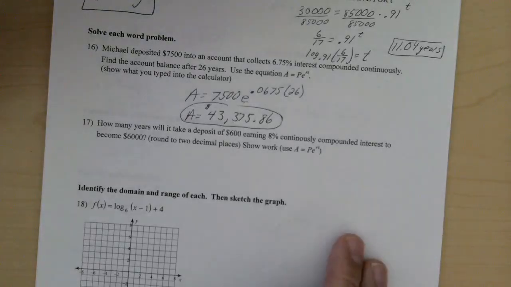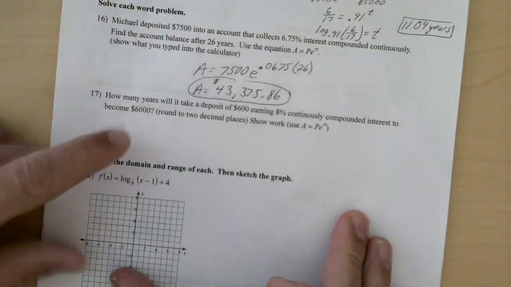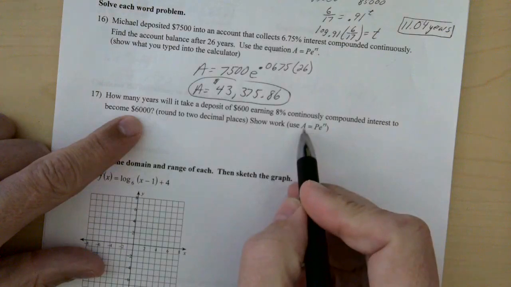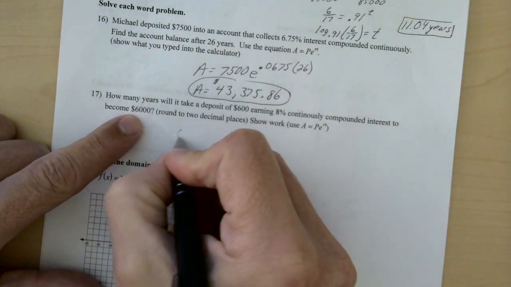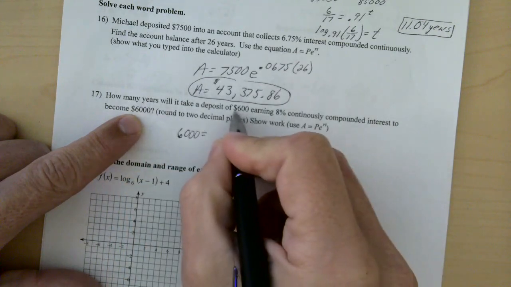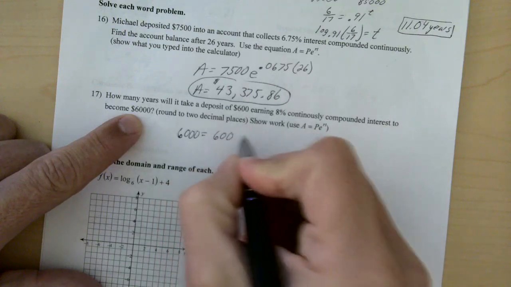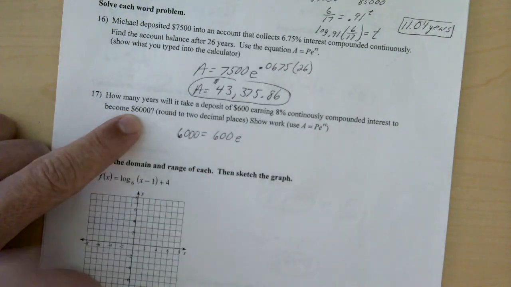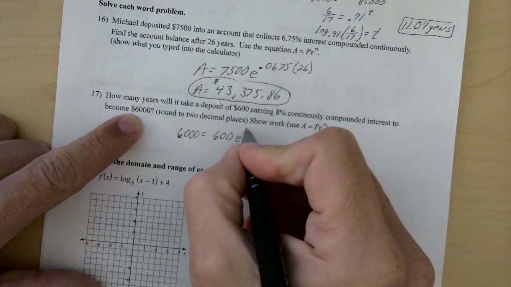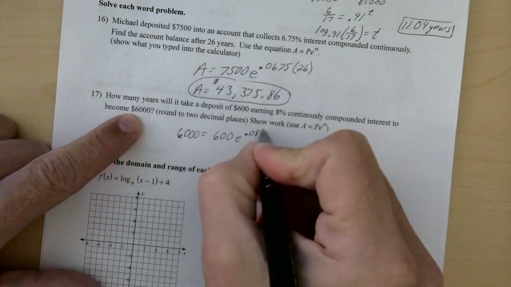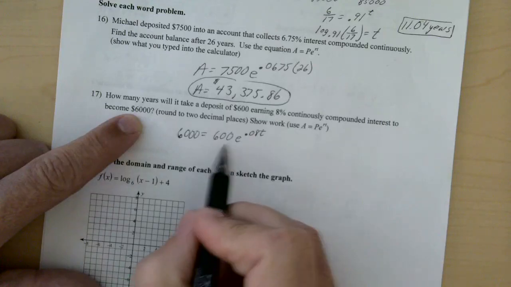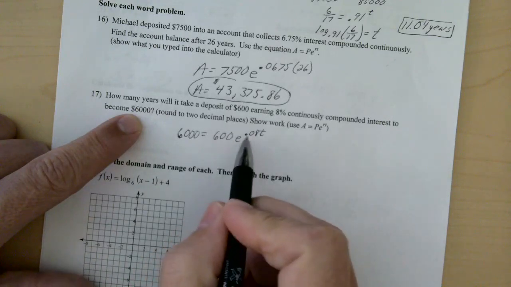Okay, number 17, I'm going to give you a starting amount and an ending amount, and we're going to solve for the year. So we're using the same formula where A in this case is going to be 6,000. Our principal, we're only taking $600 to the bank. It's continuous, so we use that E, and we're earning 8%. So your R in this little formula is your 8%, which is 0.08 times T. Okay, so this again should be a very easy problem to solve.